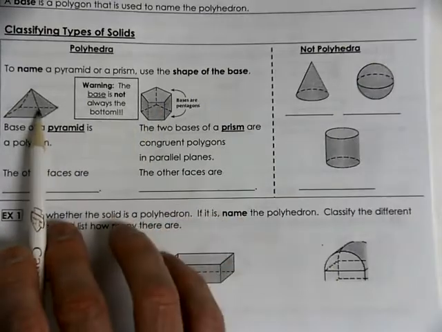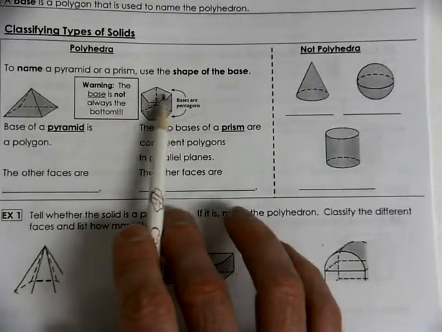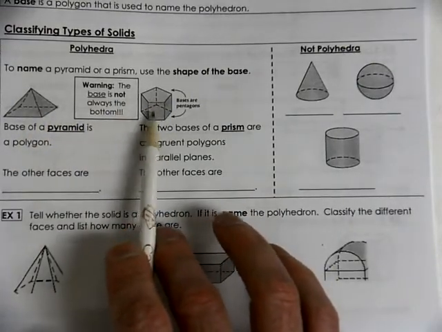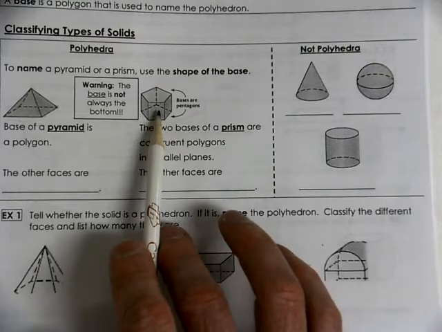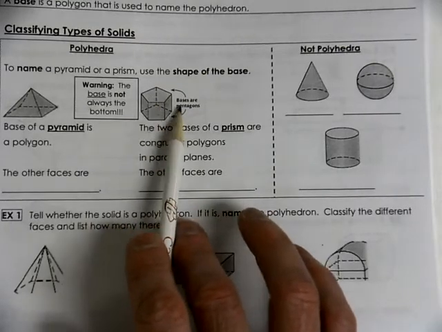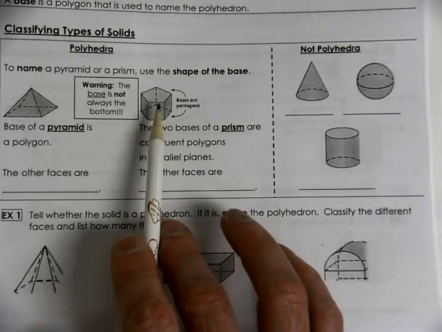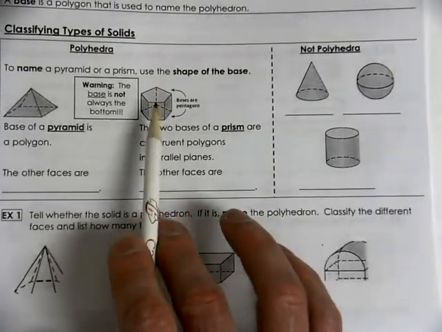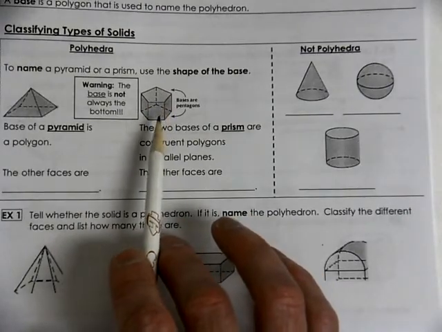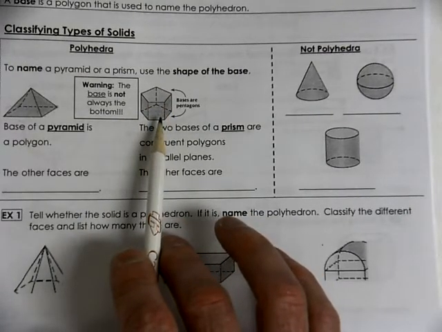The sides are not triangles. The sides are rectangles. The shape is repeated throughout the entire shape. There were pentagons going all the way through it. So we would call this a pentagonal pyramid. No, pentagonal prism. All right.